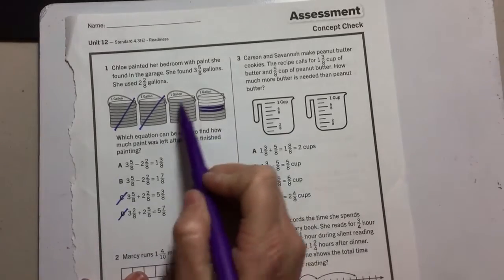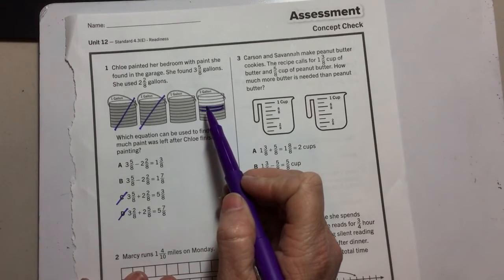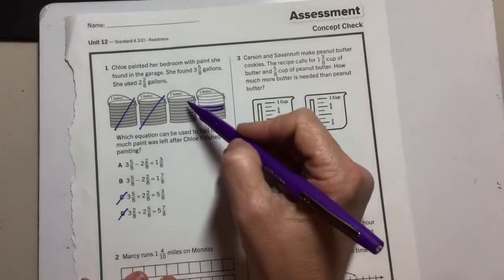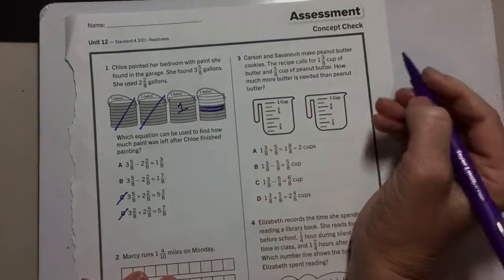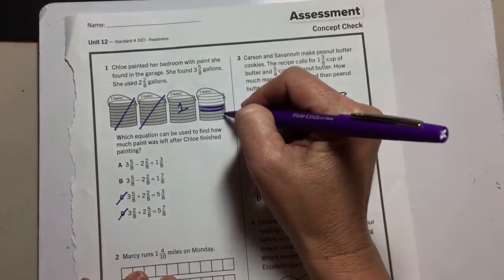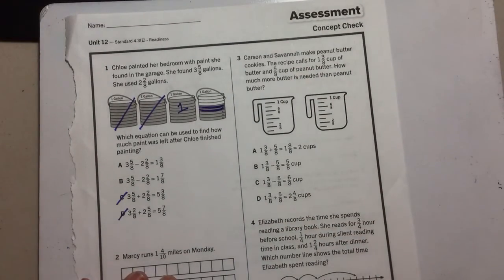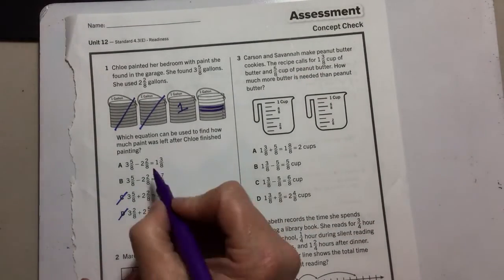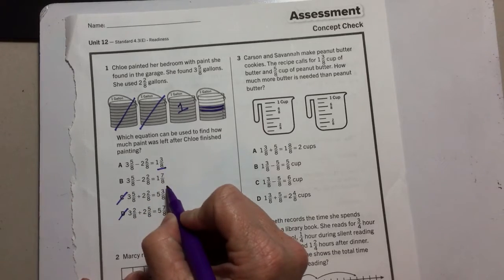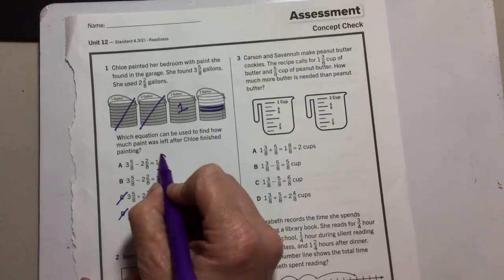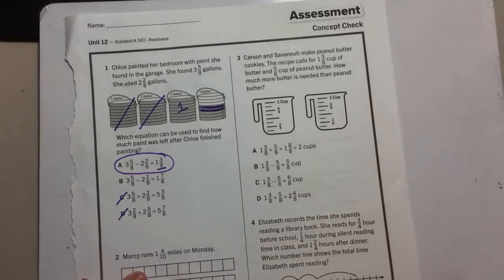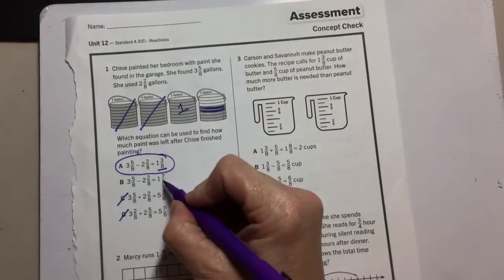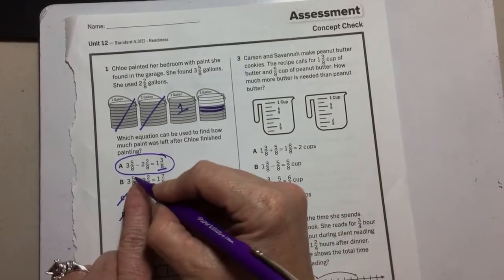Looking up here in our pictorial model, let's see what we have left. We have 1 whole gallon, and then we have 1, 2, 3/8 of a gallon left. We don't have 7/8, we have 3/8. So this would be your answer. I think the reason that they put this one is they were going to see if you were going to add that 5 and that 2.